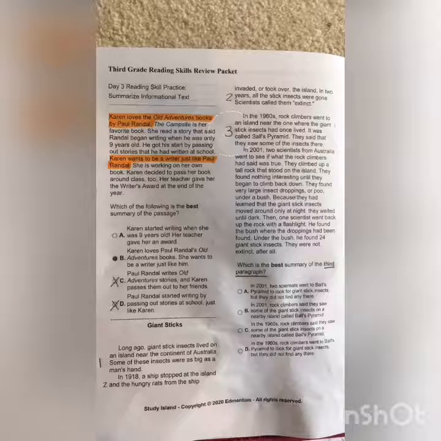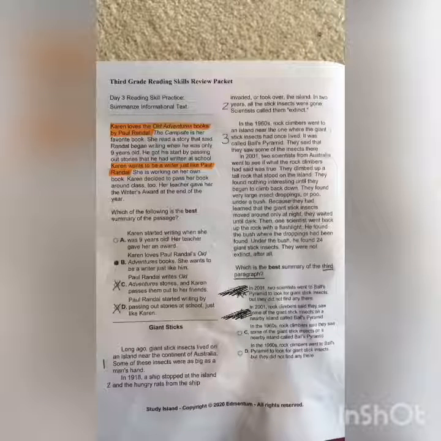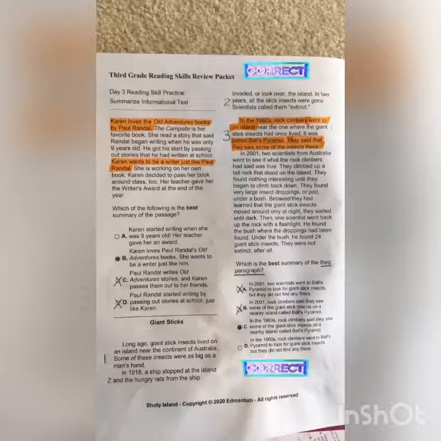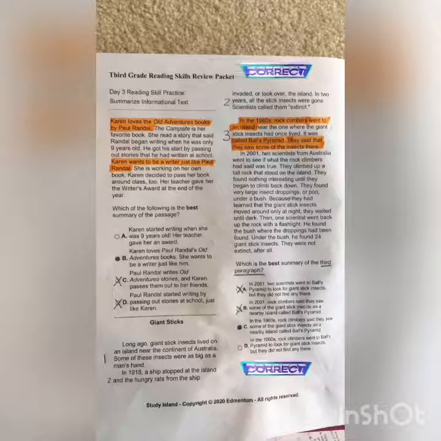Then you should reread the 3rd paragraph so you can remind yourself what it said so you know which answer choice is correct. When I look at my answer choices, I see that I can cross off answer choices A and B as nonsense because they're talking about paragraph 4, 2001, whereas paragraph 3 is talking about the 1960s. When I look back in paragraph 3 to find clues that match either answer choice C or D, I see that answer choice C is correct because answer choice D says that they did not find any giant stick insects there, whereas paragraph 3 says that they said they did see some of the insects there.